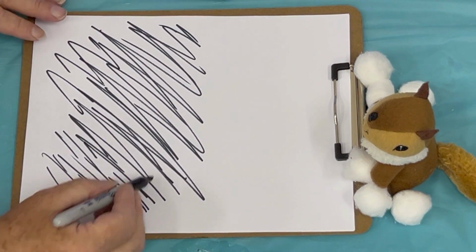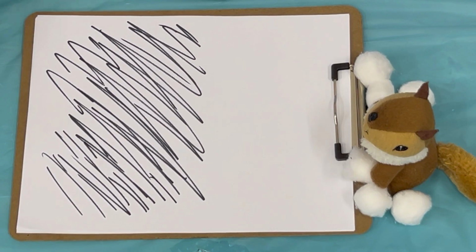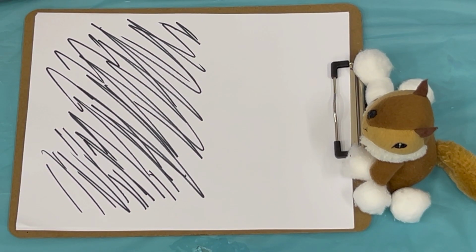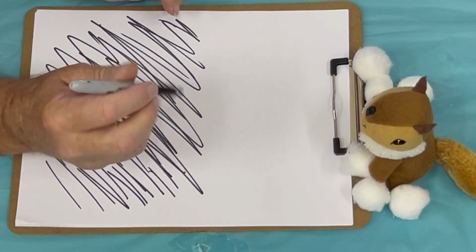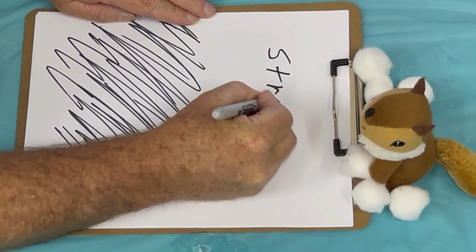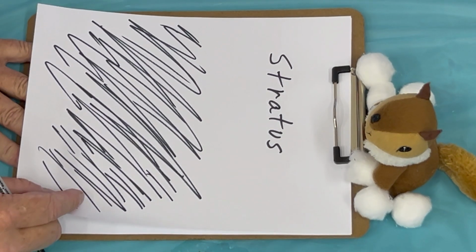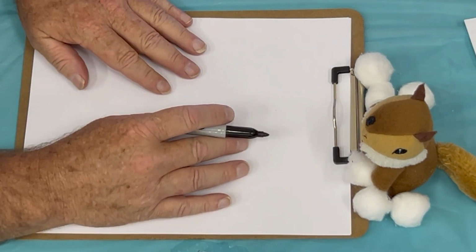So if the sky was just covered with a dark gray blanket like that, what do you think we would call that? I think it would be stratus. Yeah, and this is the one that's going to stay up there, and it's going to be all filled with rain cloud and like a big gray blanket over the sky, making it a pretty unhappy day because the sun won't shine at all. Okay, how about this?